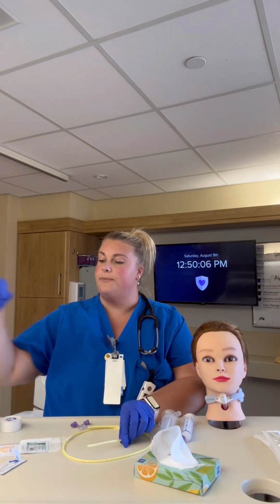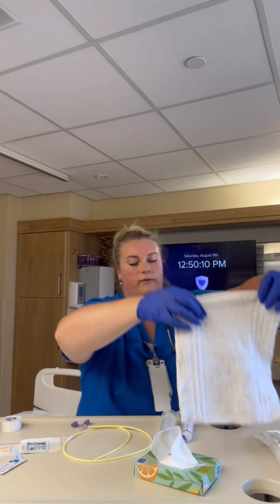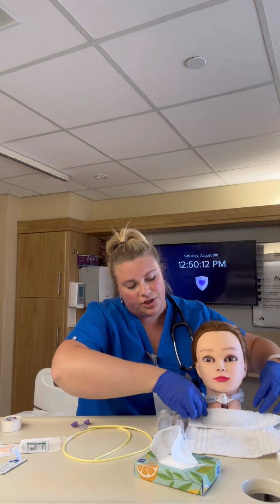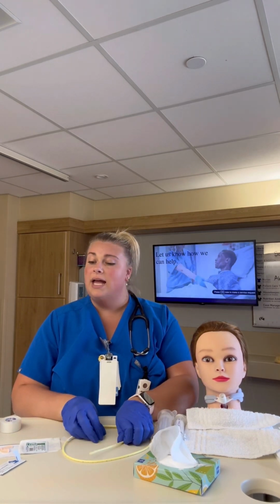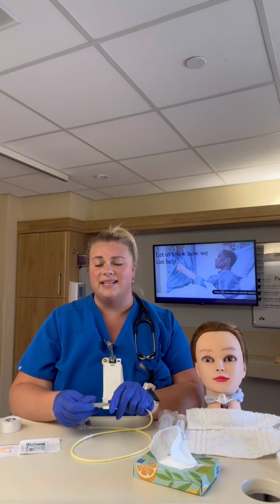Next, we're going to prepare the patient by putting a towel over their chest. This makes sure to keep the patient clean should anything fall or drop during the procedure. Next, we are going to lubricate the tip of our NG tube. Once again, this just enhances comfort for the patient during insertion.